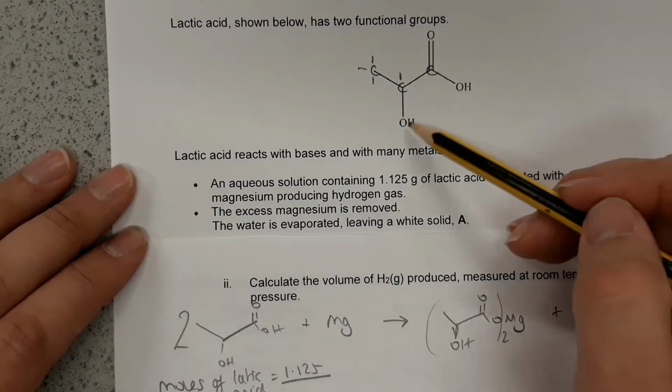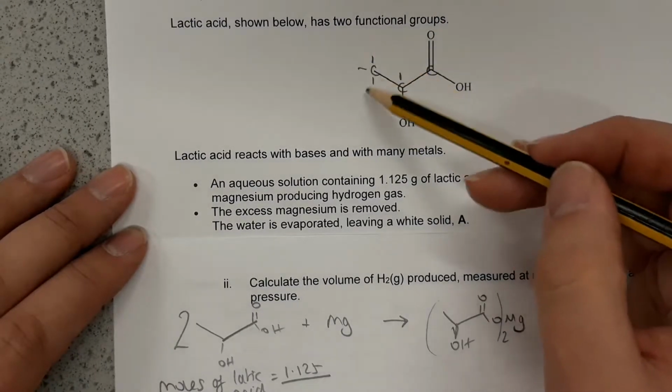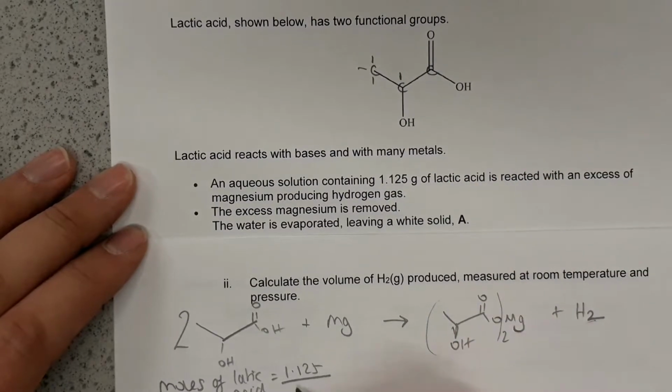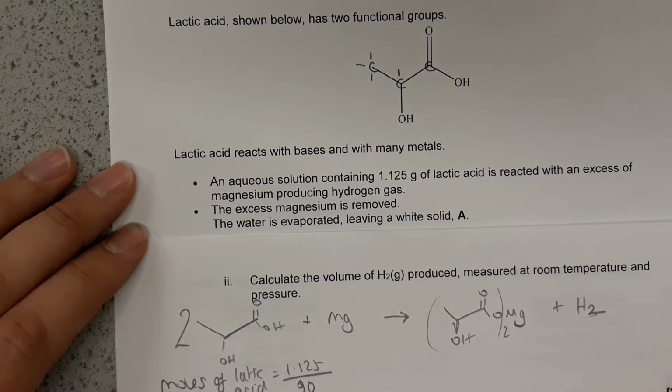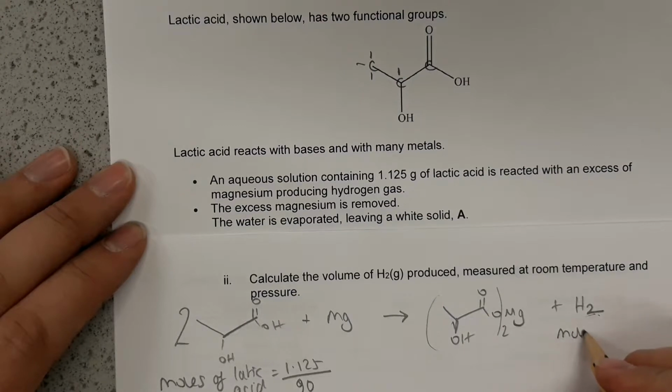I've got 3 oxygens at 16 each, that's 48. And I've got 1, 2, 3, 4, 5, 6 hydrogens. Add them all together, you should get a molar mass of 90. So that means the number of moles of lactic acid is going to be 0.0125 moles. Ratio, moles to hydrogen, 2-to-1. So my moles of H2 is 0.0125 over 2.